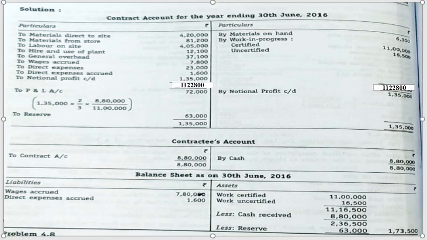The total is 11,22,800. So when you subtract all your debit expenses from 11,22,800, that is 4,20,000, 81,200, 4,05,000, 12,100, 37,100, 7,800, 23,000, 1,600, you get a balancing amount of 1,35,000. So the difference on your debit side is 1,35,000, which will be called notional profit carried down.